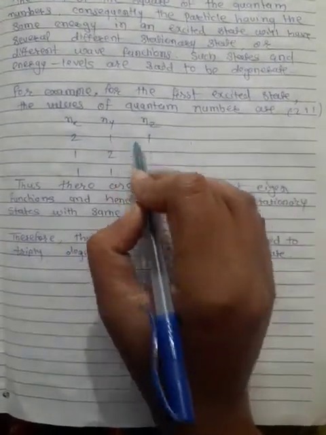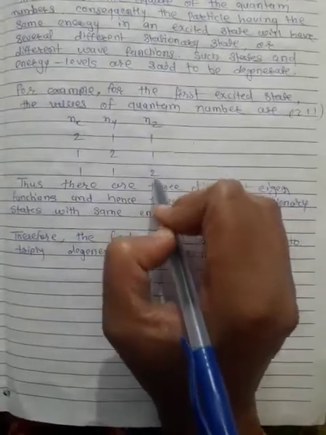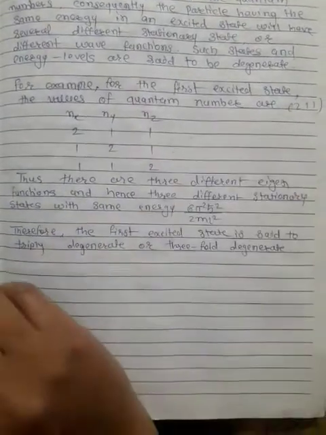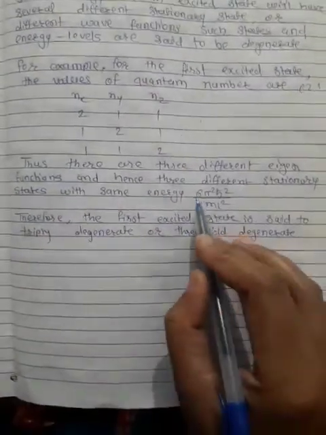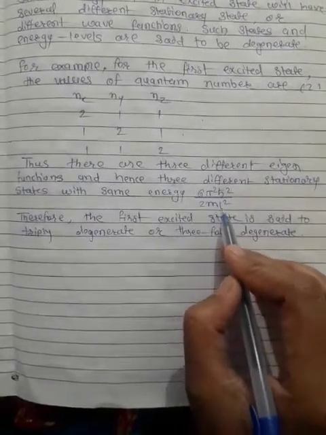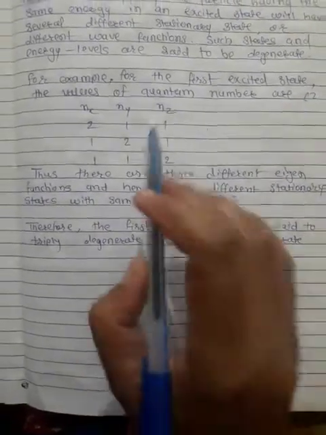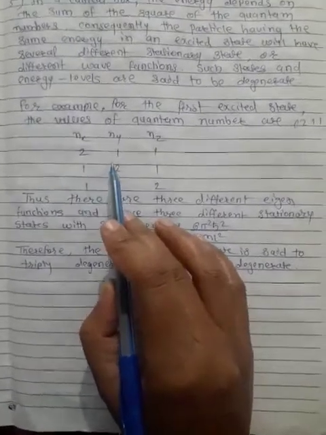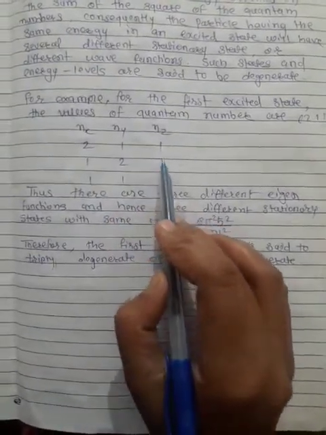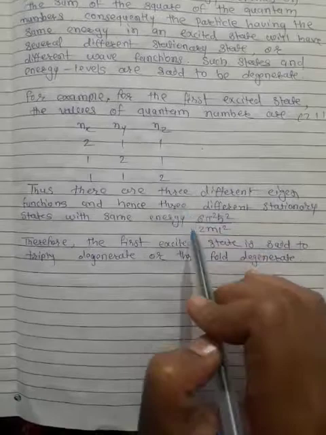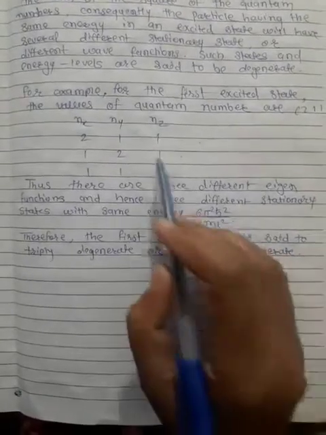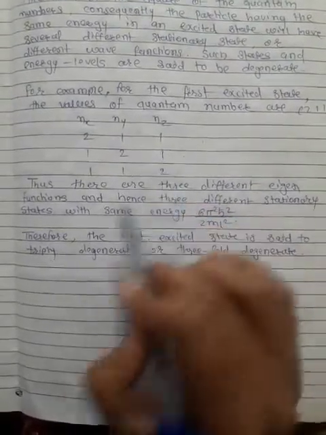But if we calculate the energy for these three different wave functions, we get the same value of energy, that is 6 pi square h cross square upon 2m l square. Therefore we can say that this is a threefold degenerate state, because it has three wave functions having the same energy value.